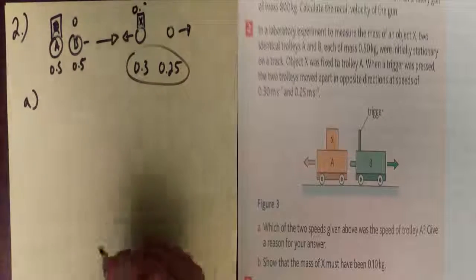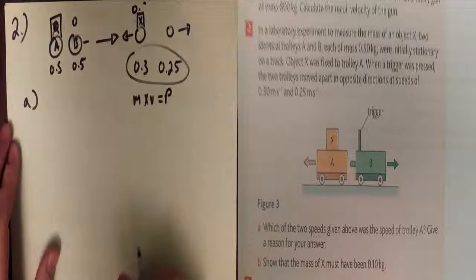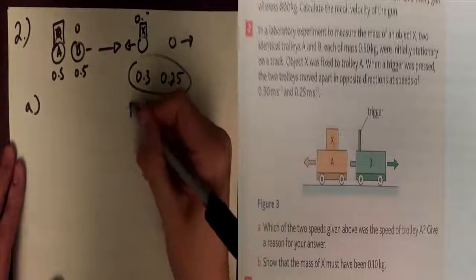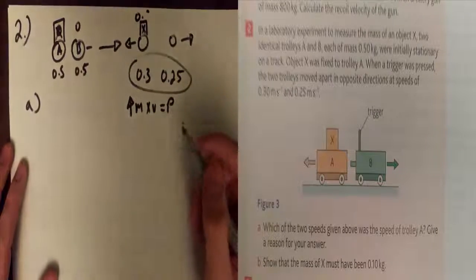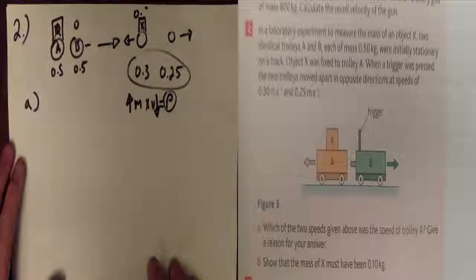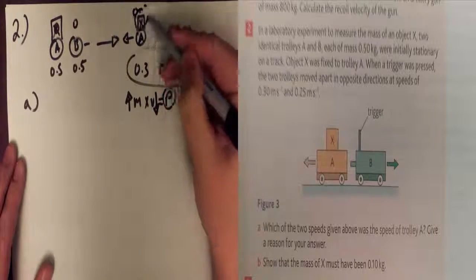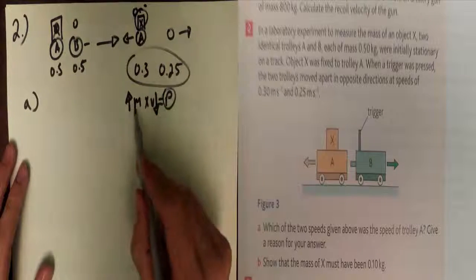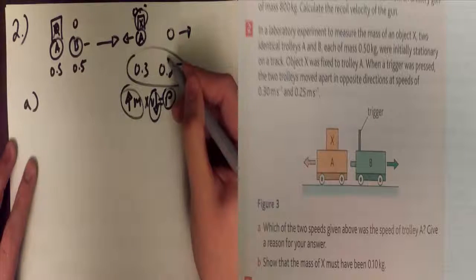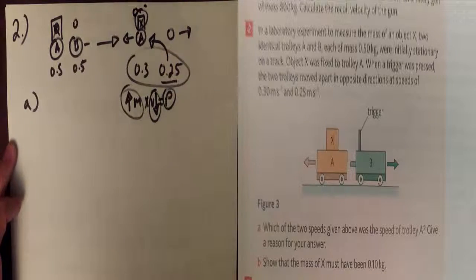Now, in our formulas, mass times velocity equals momentum, we would imagine that if the mass increased, the velocity would have to decrease for momentum to be conserved. So, if we know that trolley A has object X attached, that increases m, so v would have to be lower. So we know that the velocity of A would have to be the lower value, 0.25.